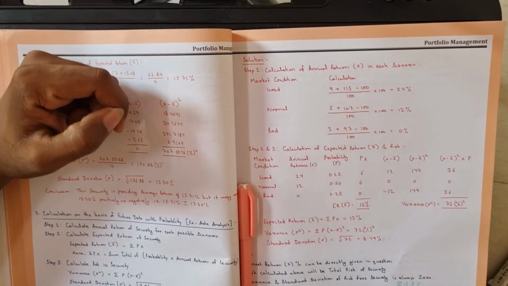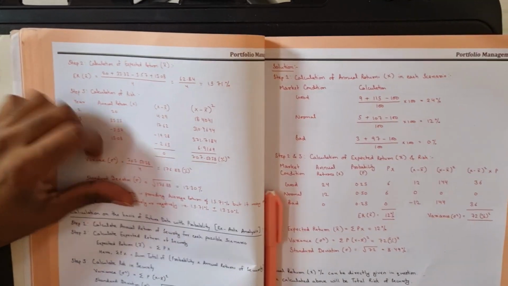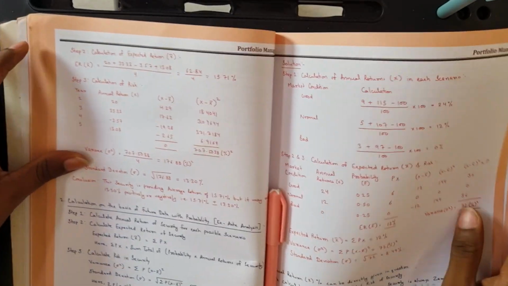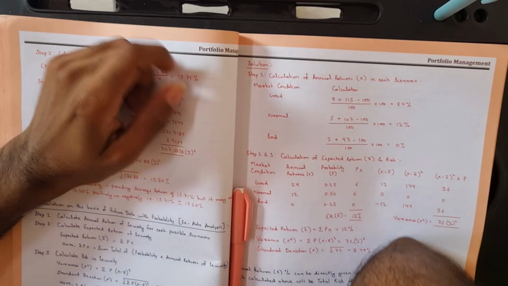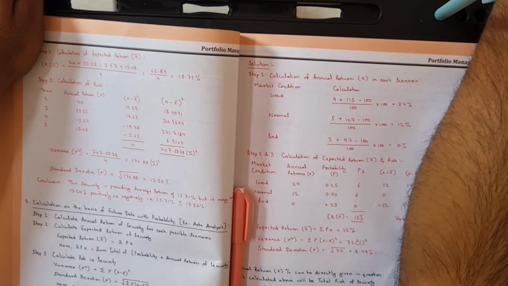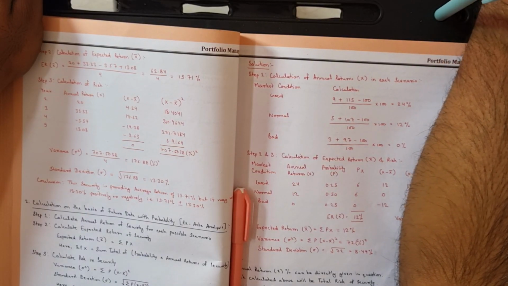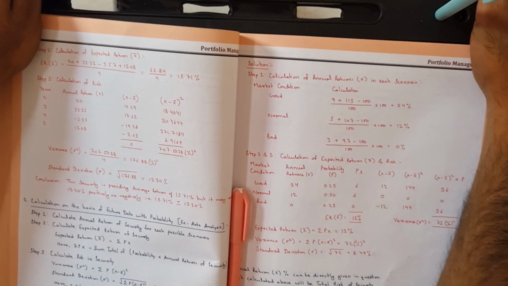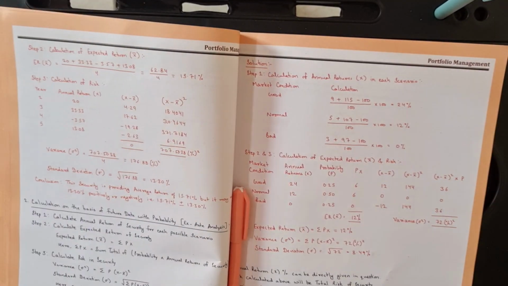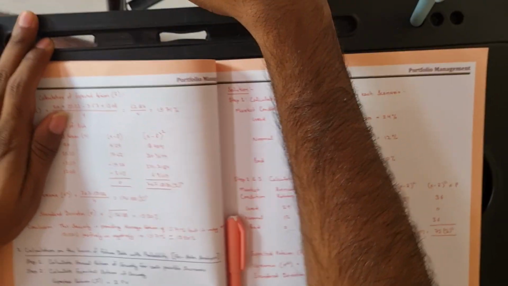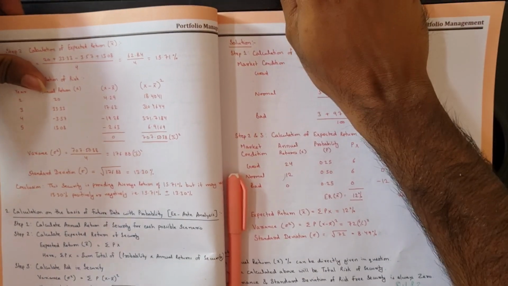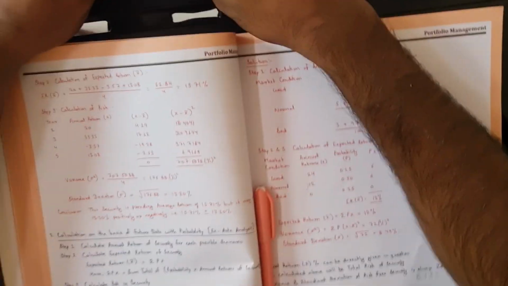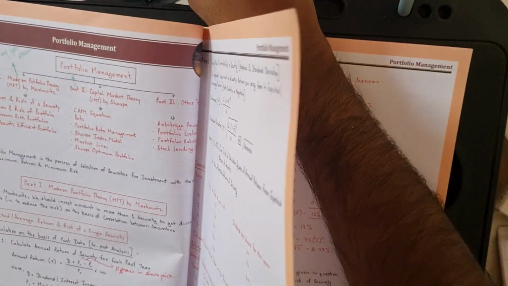We can just get a probability, that this much amount is probable. The probability of getting this much is this percent, the probability of getting this much is this percent. So we can get only probability.